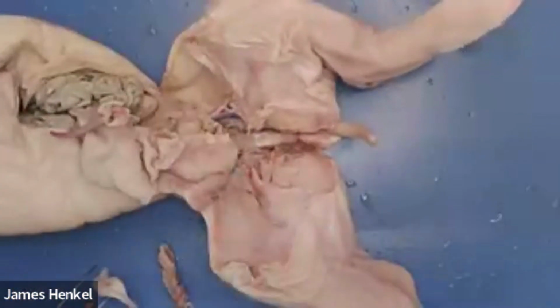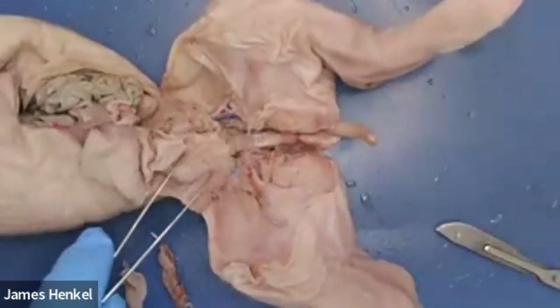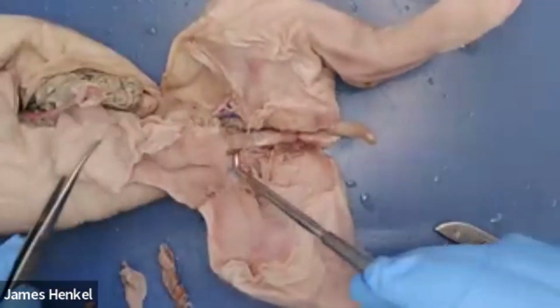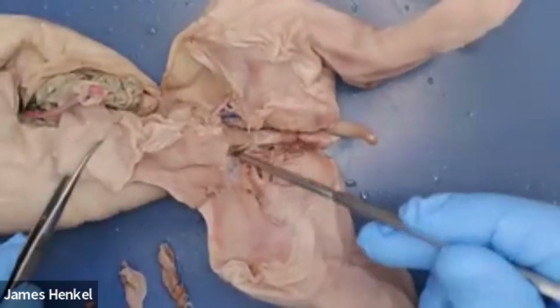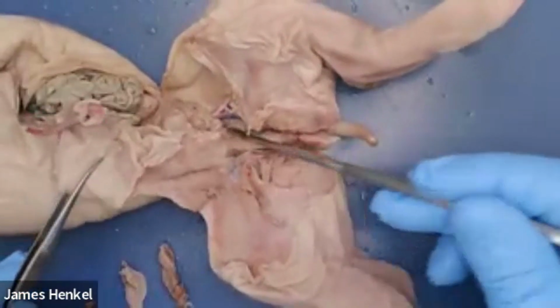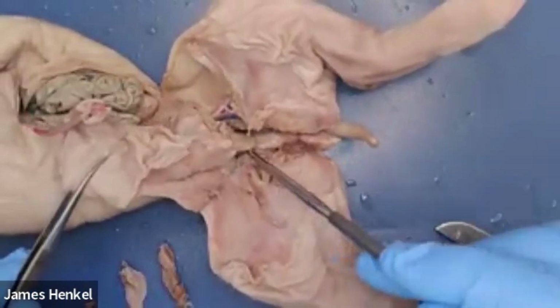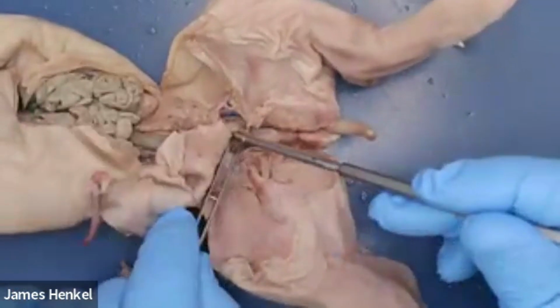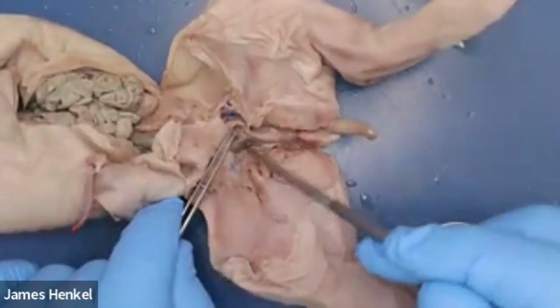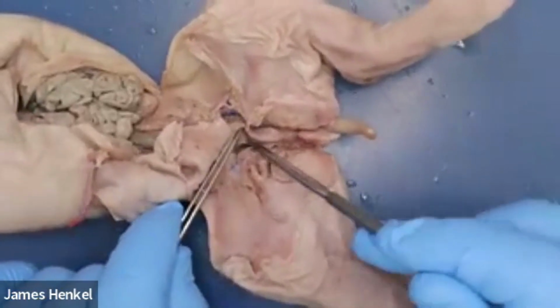Got rid of some of the tissue there just to get out of the way of the camera. But I'm using the blunt probe to kind of clear out some of that connection and it'll be fairly easy, and then it'll stop because it actually fuses with this larger opening or chamber.